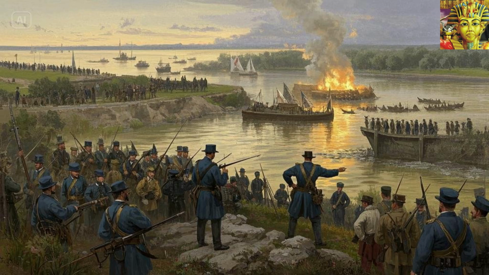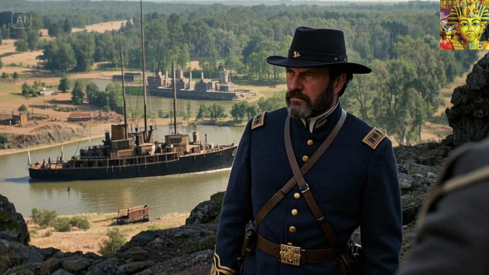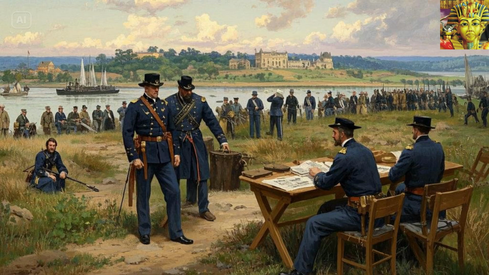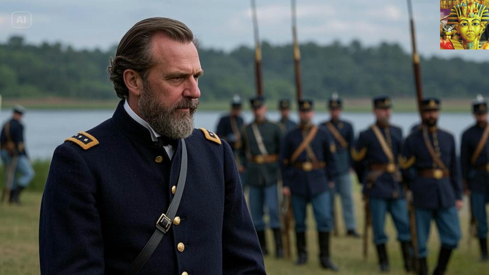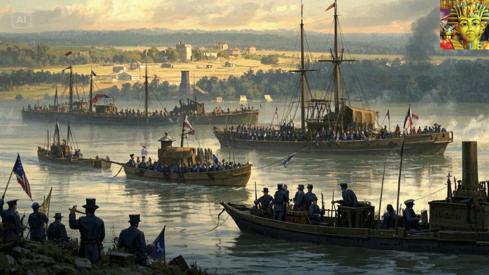Long-term consequences. The siege of Vicksburg had long-term consequences for both the Union and the Confederacy. For the Union, the victory at Vicksburg was a crucial step towards the eventual reunification of the country. It demonstrated the Union's ability to execute complex military operations and achieve strategic objectives, paving the way for further successes in the war. For the Confederacy, the loss of Vicksburg marked the beginning of a downward spiral.